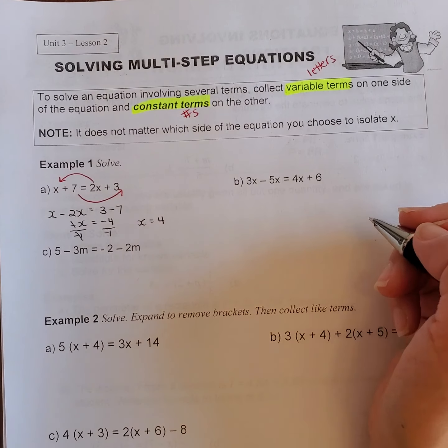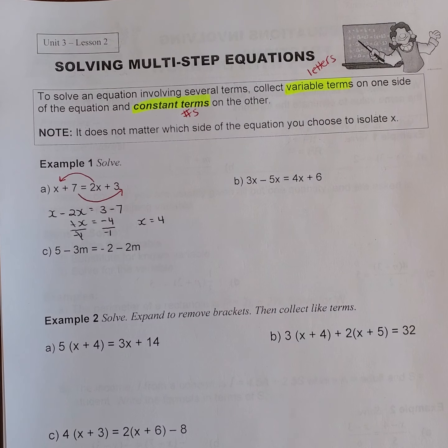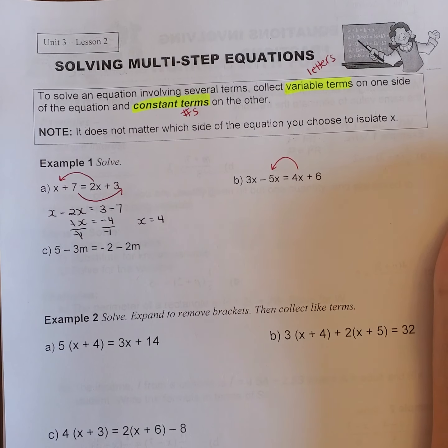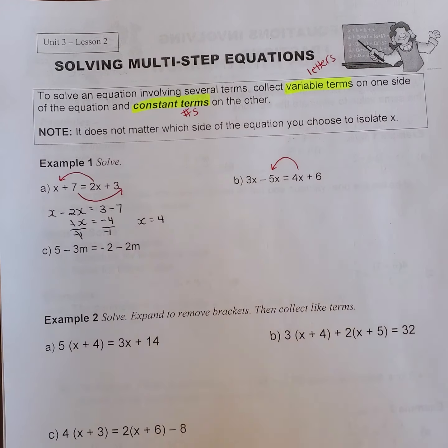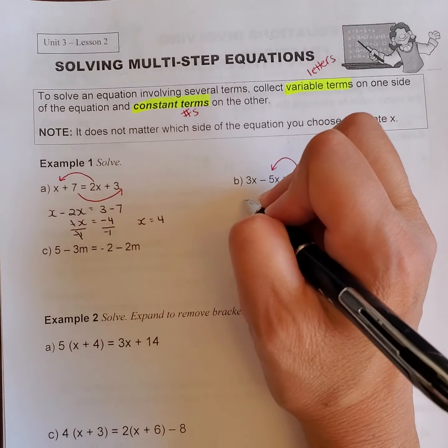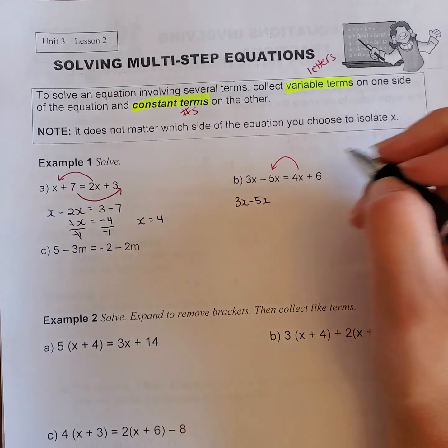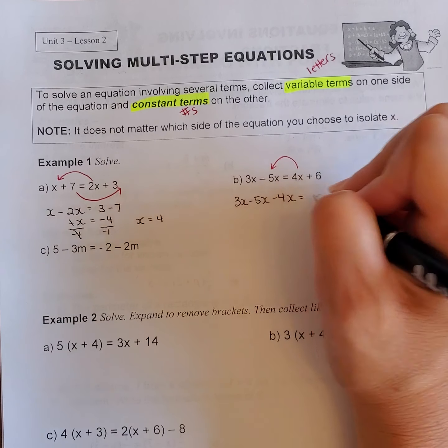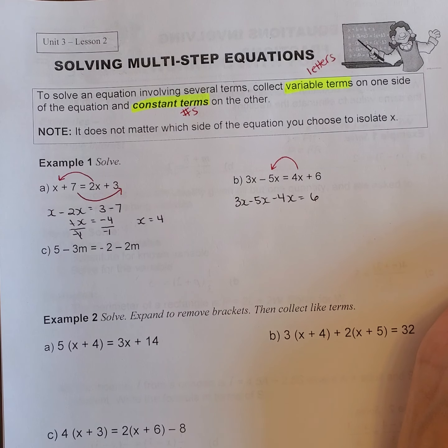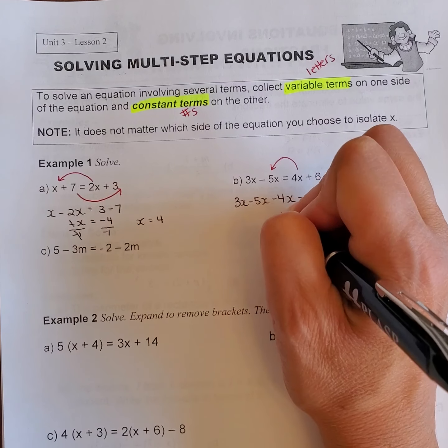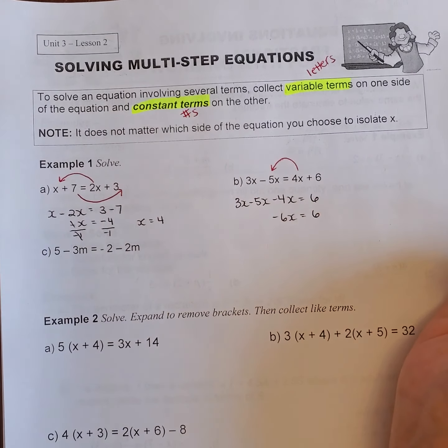All right, our next example, we have 3x take away 5x equals 4x plus 6. I want all my letters on one side, so all my variables, and there's only one number, so I'm only making one move. So this becomes 3x take away 5x, bring over the 4, it changes to negative, and 6 is on its own. So 3x take away 5x take away 4x is negative 6x, equal to 6.